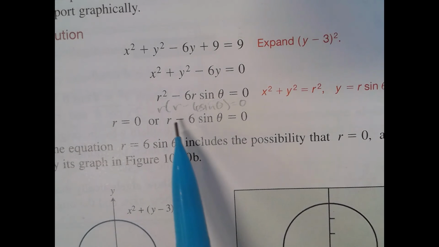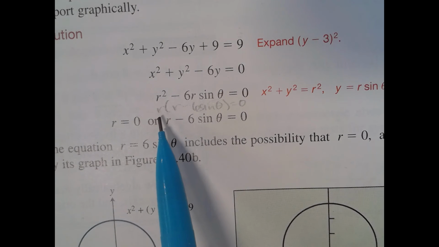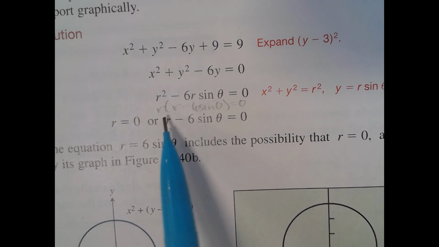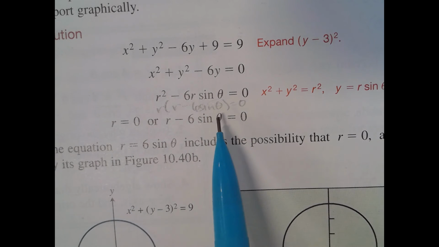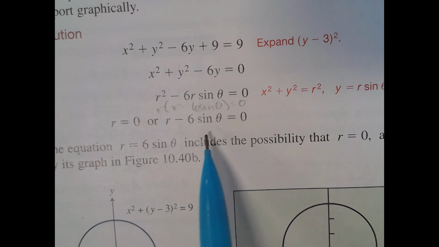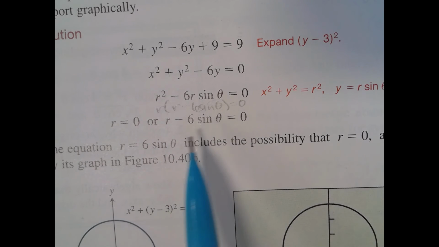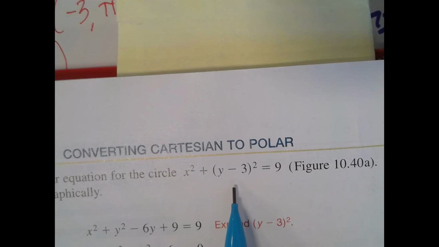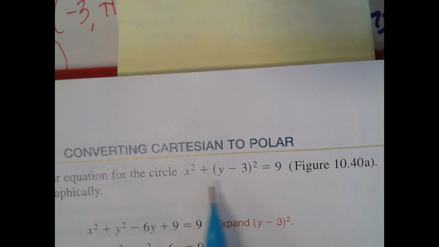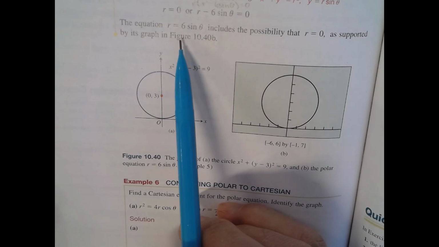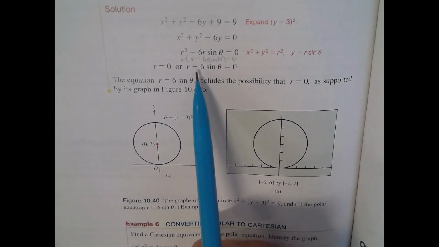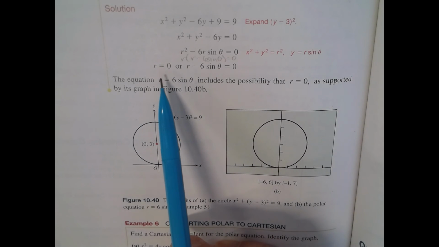I factored out an r here. So set each of those equal to 0. I get r equals 0 and r minus 6 sine theta equals 0. Two different polar equations representing this circle with a center at 0 comma 3 with a radius of 3. Now, the answer would just be r equals 6 sine theta. We do not need to include r equals 0.